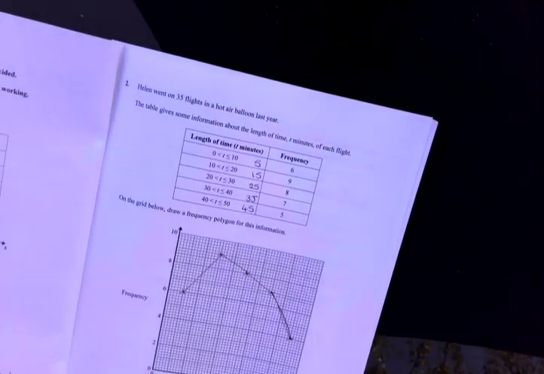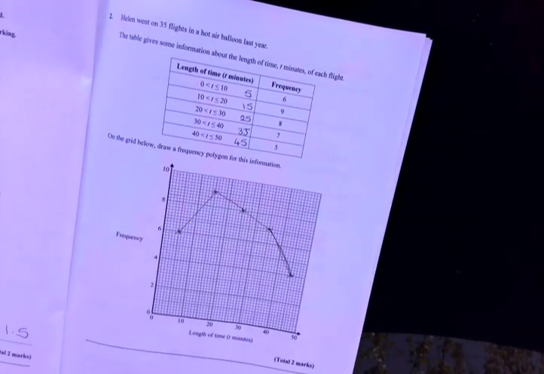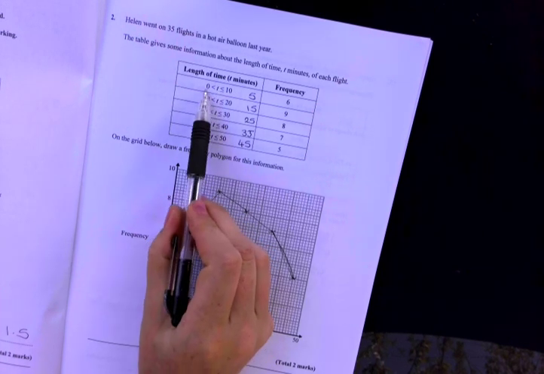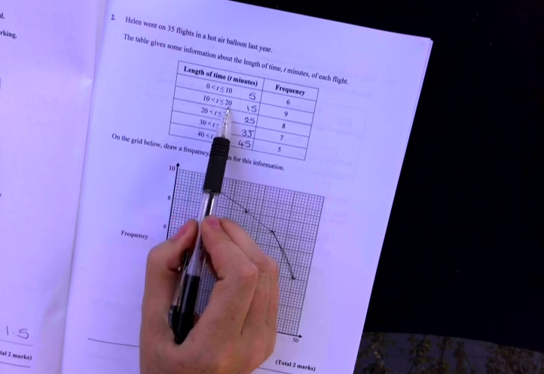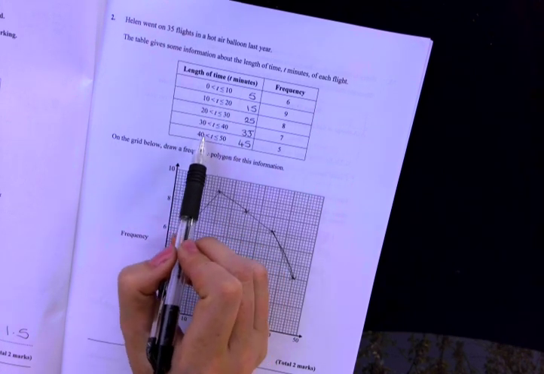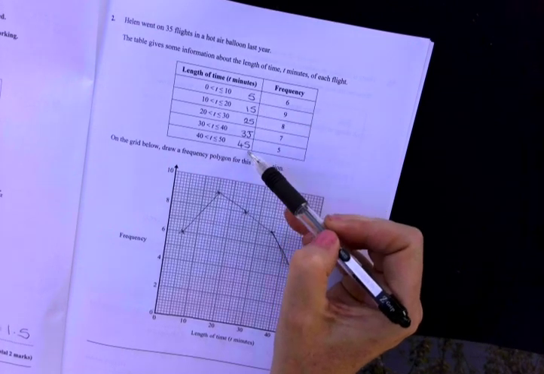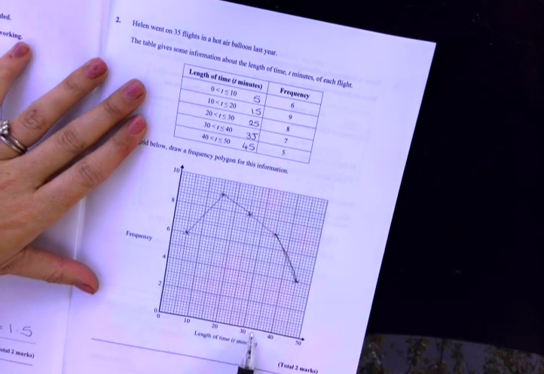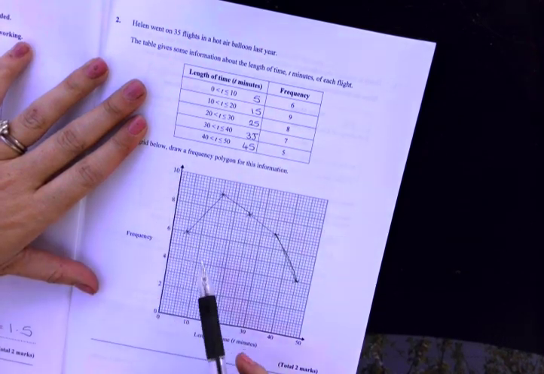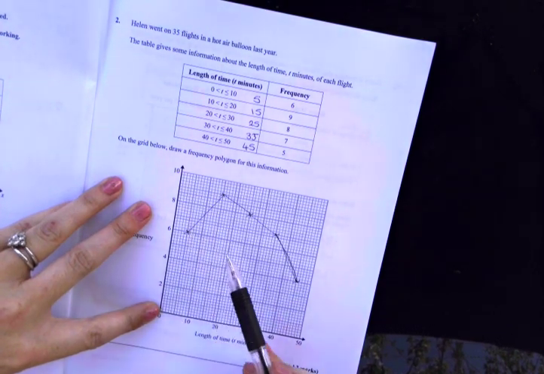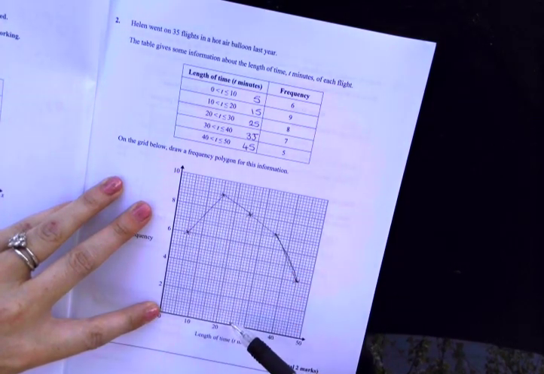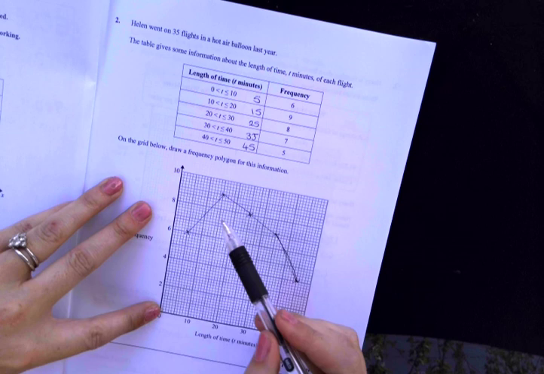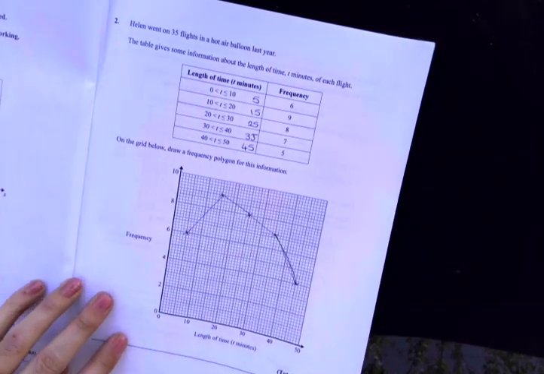Question 2 is a frequency polygon. We had one of these earlier. When you draw a frequency polygon, you need to take the midpoint of each class interval. So I've got the halfway point between 0 and 10, 10 and 20, 20 and 30, 30 and 40, 40 and 45. You can see them down there. And I've plotted them with my frequency. Now these length of time ones, they go along the bottom axis and the frequency is up the side. So I've plotted 5 and 6, 15 and 9, 25 and 8, 35 and 7, 45 and 5, and I've joined them up with a straight line using a ruler-ish.